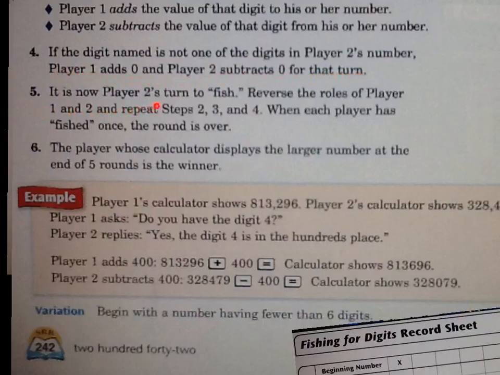It is now player 2's turn to fish. Reverse the roles of player 1 and player 2 and repeat steps 2, 3, and 4. When each player has fished once, the round is over. The player whose calculator displays the larger number at the end of 5 rounds is the winner.